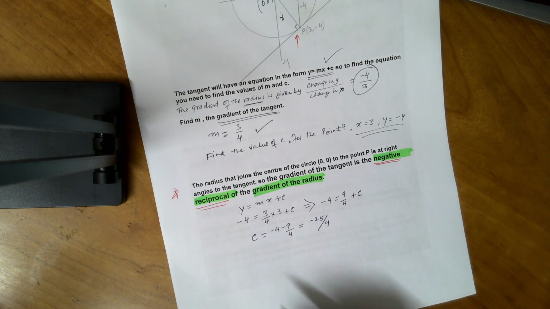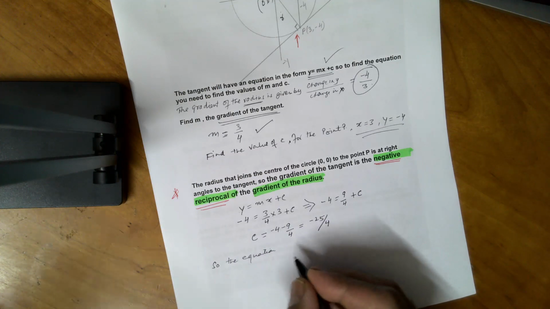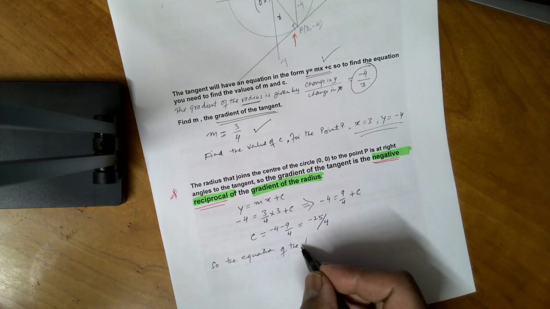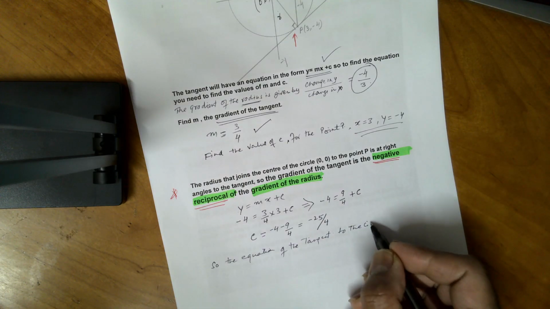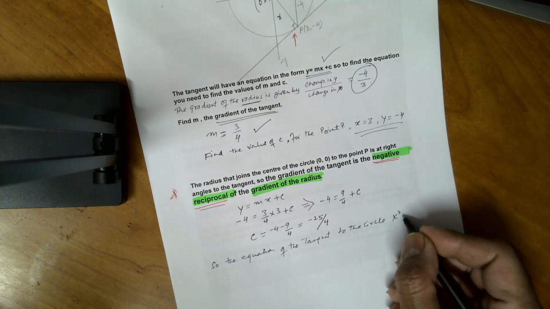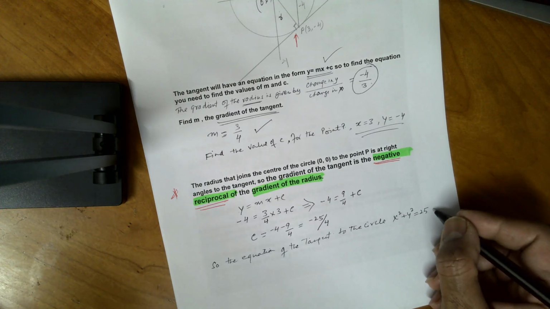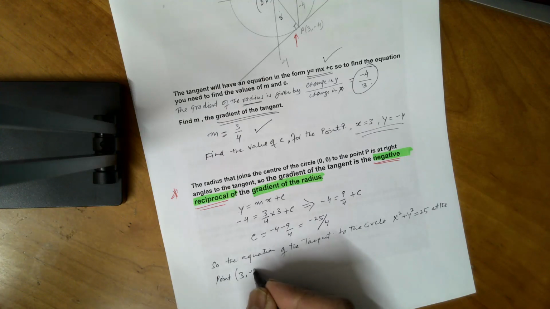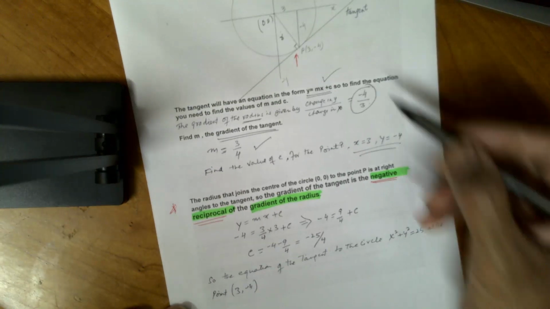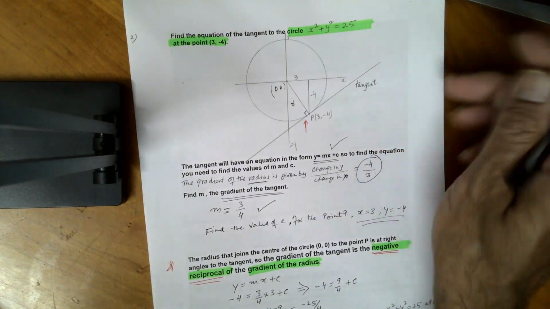So the equation of the tangent to the circle x² + y² = 25 at the point (3, -4). This is your circle equation.